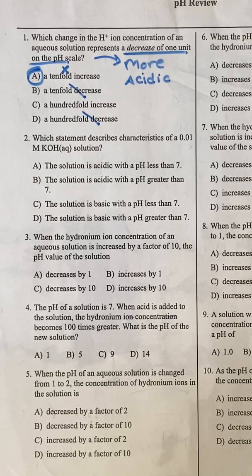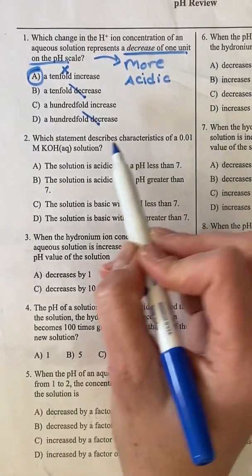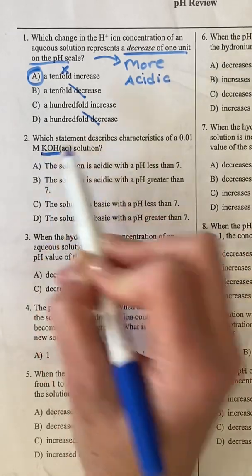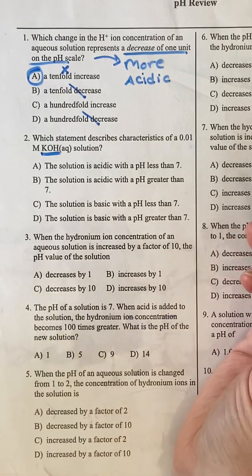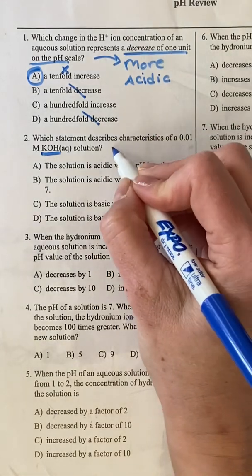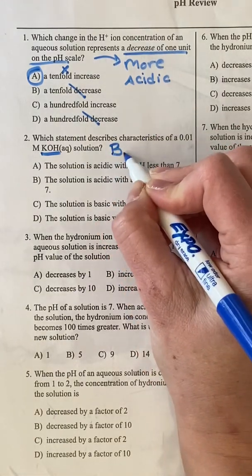Okay, so now I have a question here. Which statement describes the characteristics of a 0.001 molar KOH solution? Well, they didn't give me a hydrogen ion concentration. They're just asking me to describe KOH. So I got to figure out what KOH is. Is it an acid or a base? Well, KOH is a base.